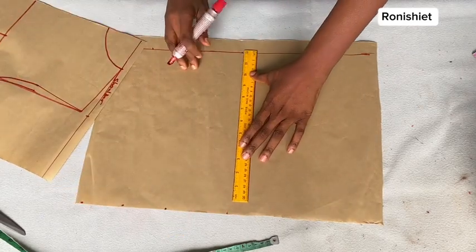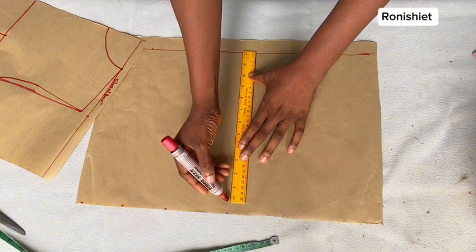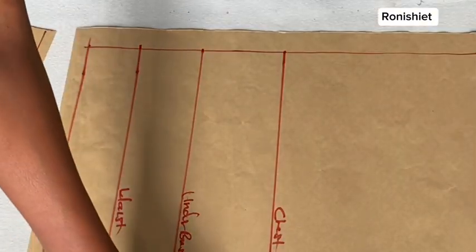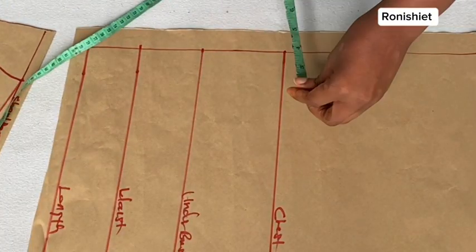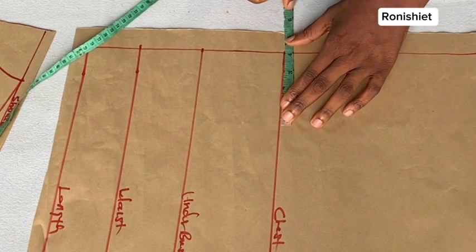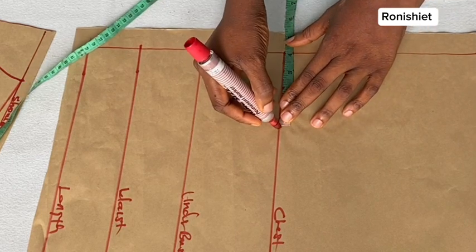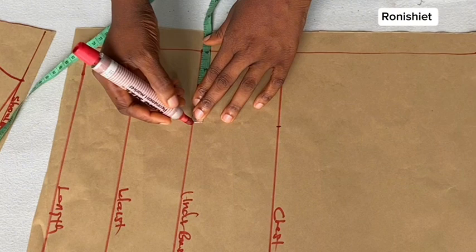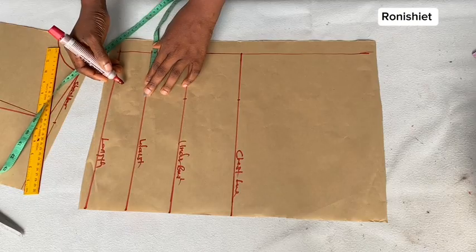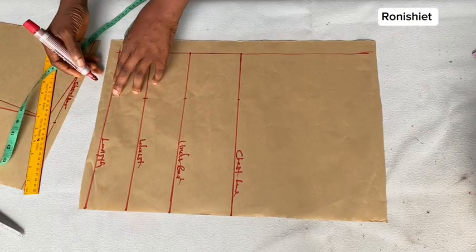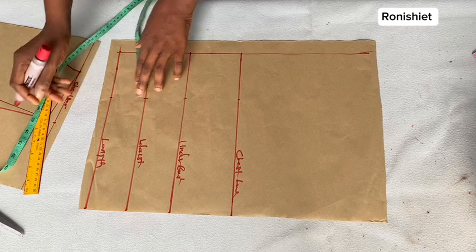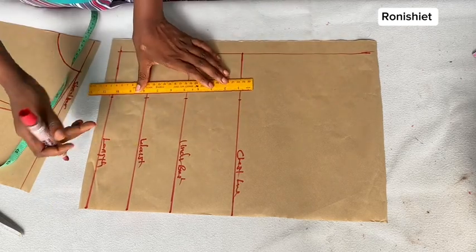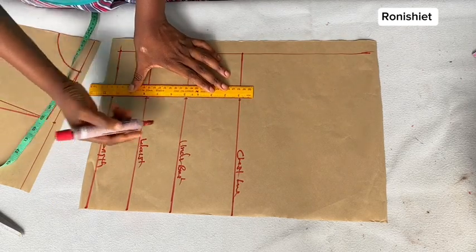Now with this, I'm going to go ahead and roll all these lines and connect them together. So I've gone ahead to also label the lines after drawing them out. Now we are going to be replacing our nipple to nipple measurements. So right now, I'm going to start all the measurements from that line that we drew, the 1.5 inches line. Now we are going to go ahead and connect the dots together.